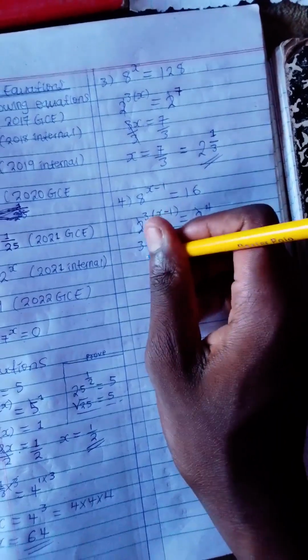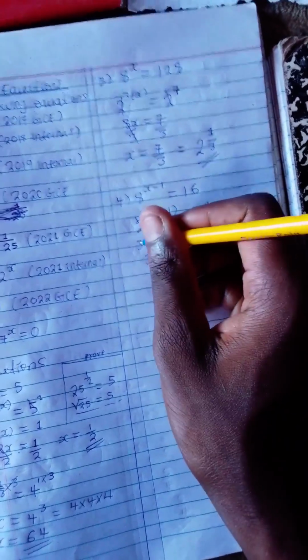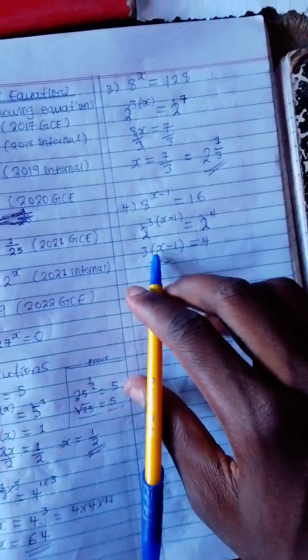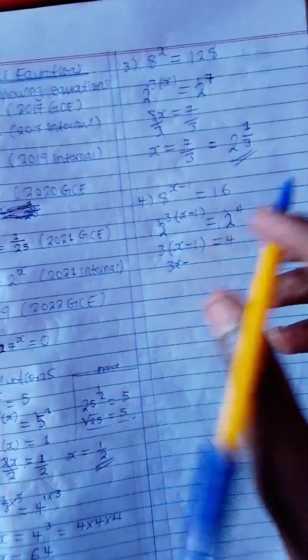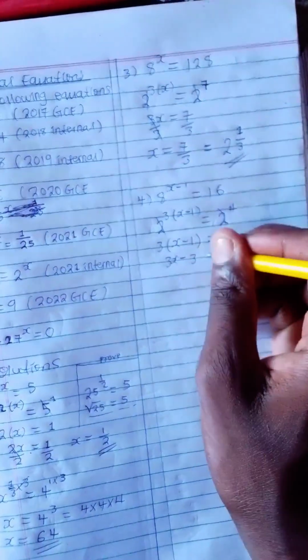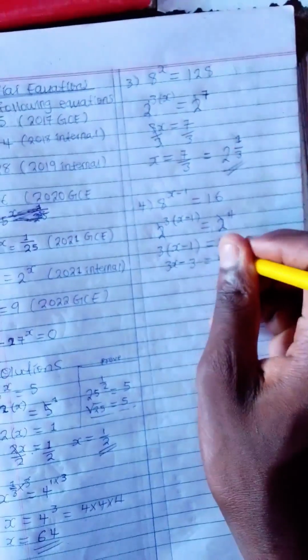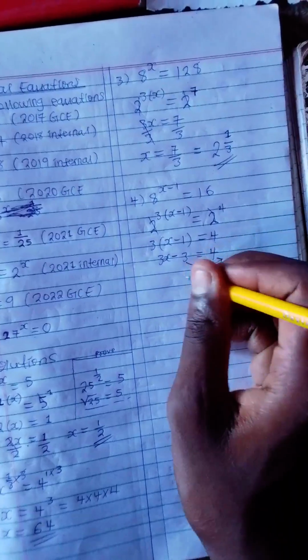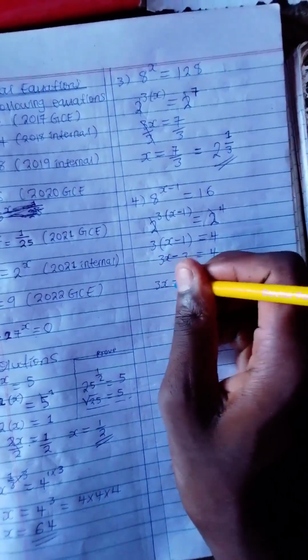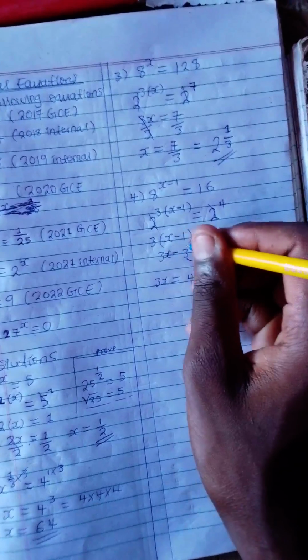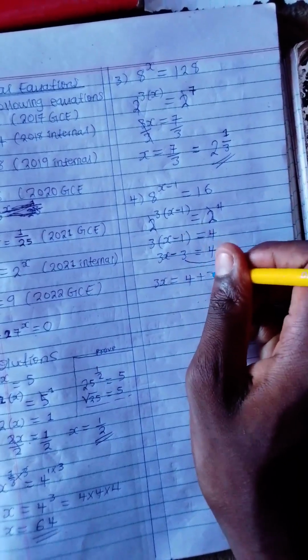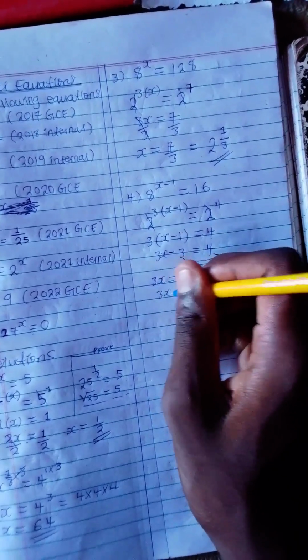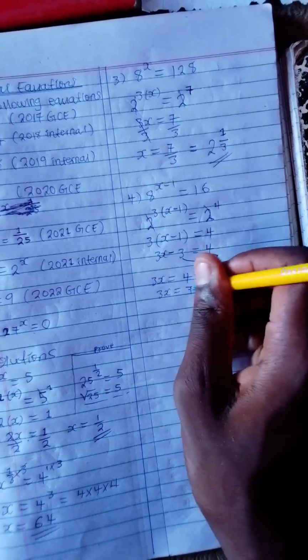So 3 times x is 3x, minus 3. You know that 3 has to be multiplied by everything to remove the brackets. So 3 times 1 is 3, then it is equal to this side, you have only 4. So this 3 has to cross and go there. So you are going to have 3x is equal to 4. Then when this 3 goes there, it will be positive 3. So 3x will be equal to 4 plus 3, which is 7.